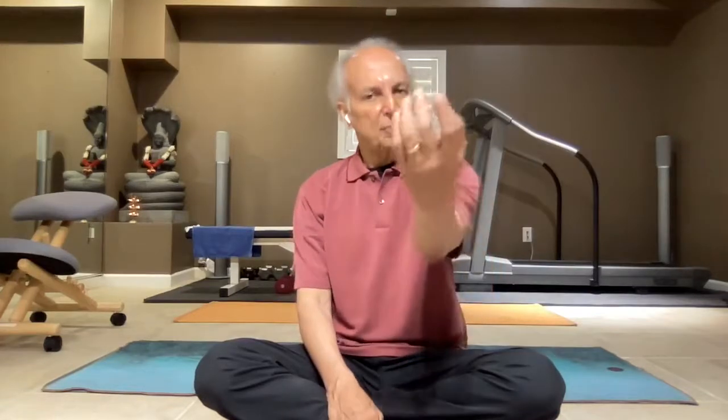First tratak is the same thing. You keep on doing the same thing. Look at the tip of the finger without blinking. Don't blink. Slowly bring the finger in front of you, as close as possible. Keep looking at it, with both pupils.